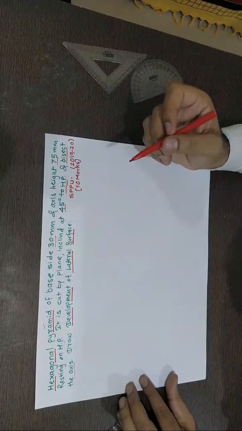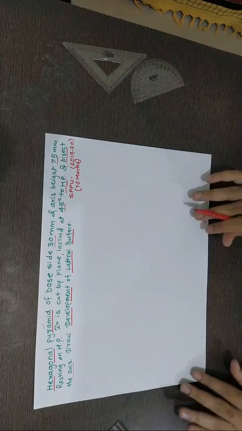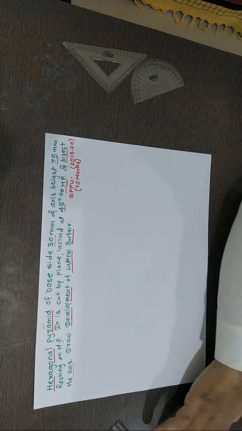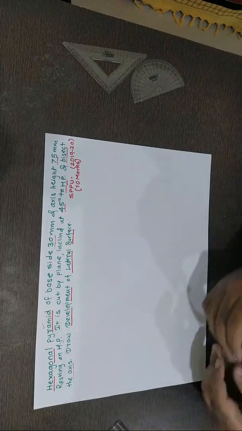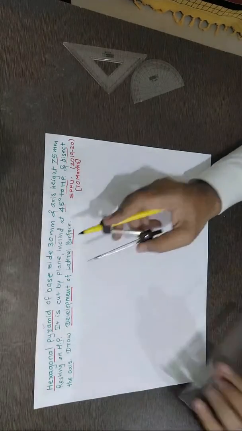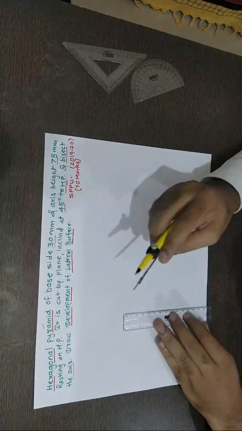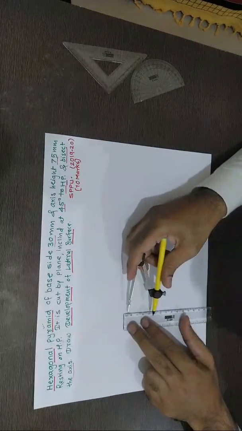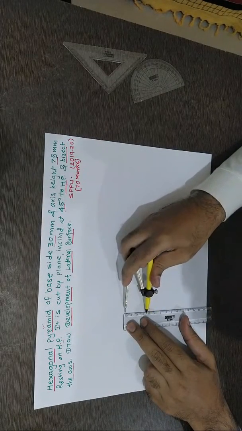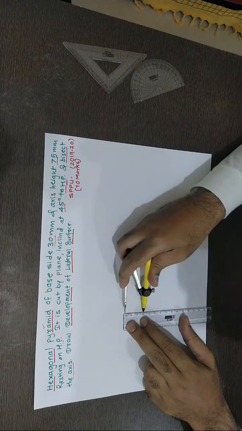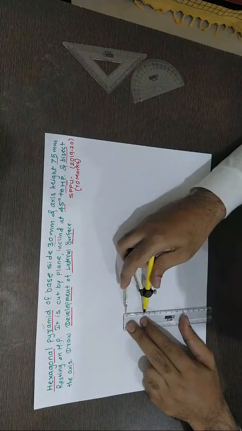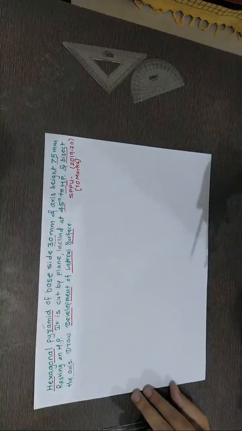So let's start how to draw hexagonal pyramid, first stage. Of course, as we know, the side of pyramid base is 30 mm. So take a distance 30 mm in compass and draw a circle. So we are drawing a circle. So this is 30 mm.